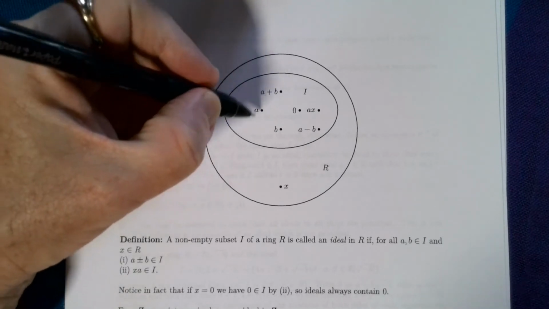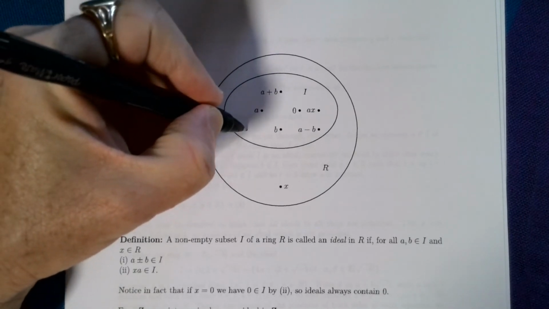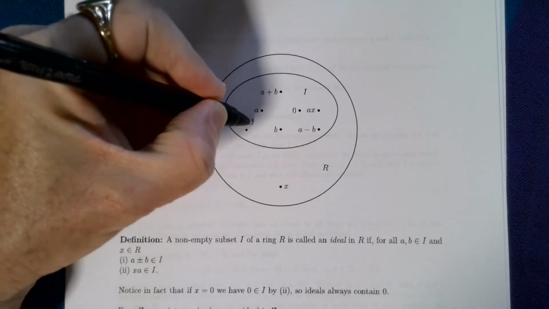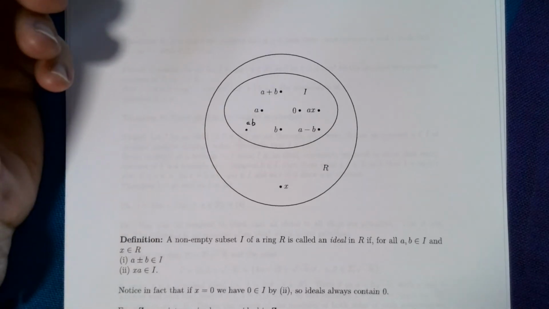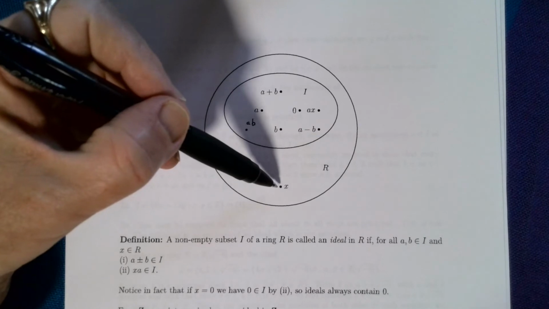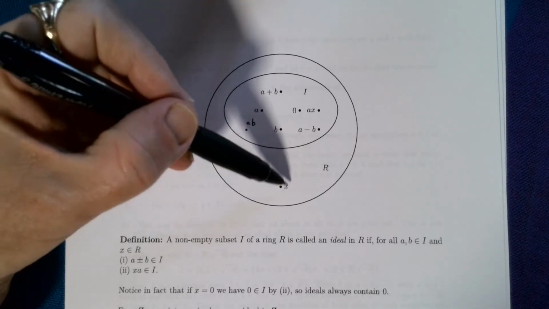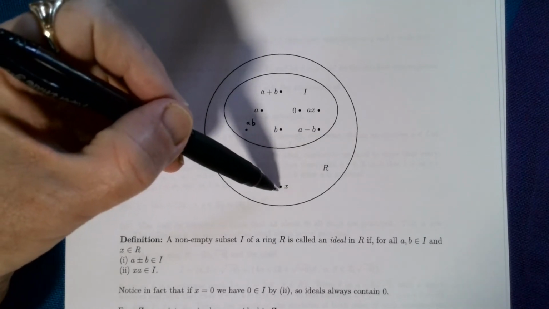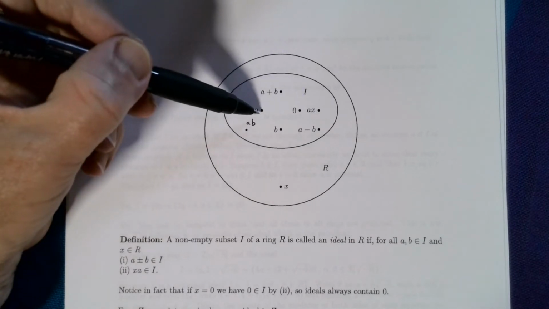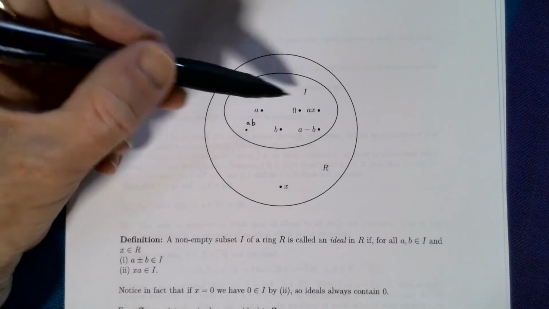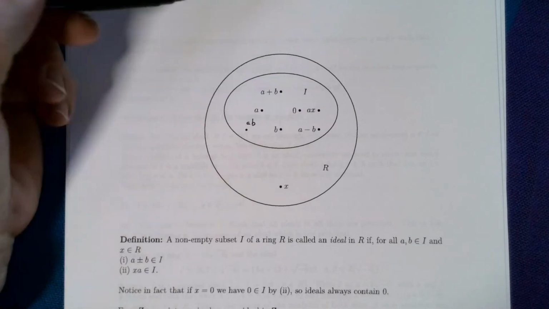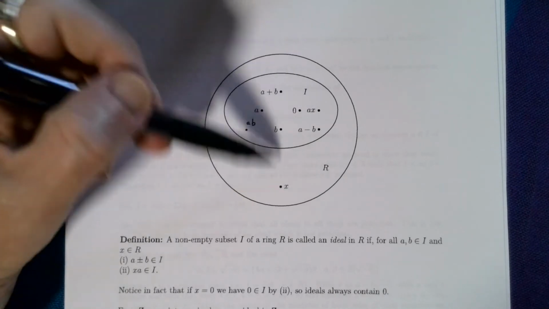So I can put AB here as well. That stays inside the set. But also, if I take any x which is outside of the ideal, but I multiply it by anything inside the ideal, then I stay inside the set. So this is closed under external multiplication from within the ring.